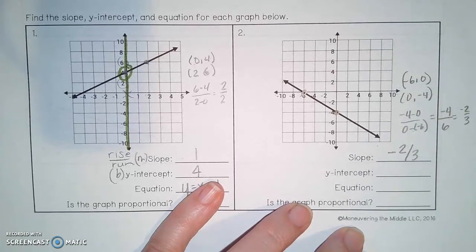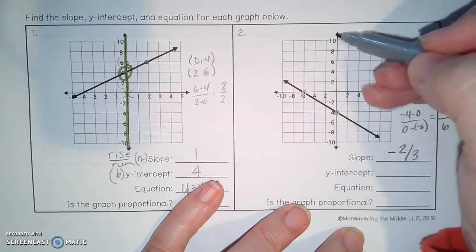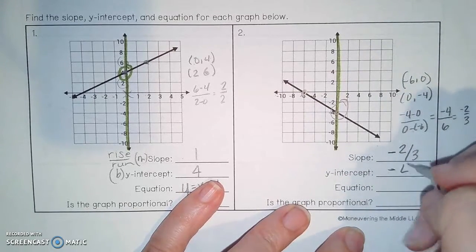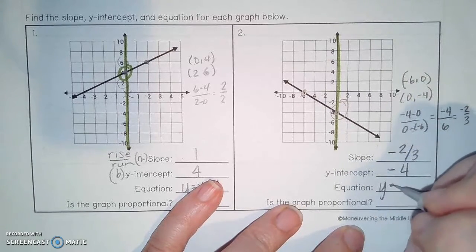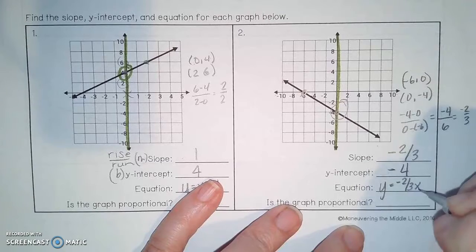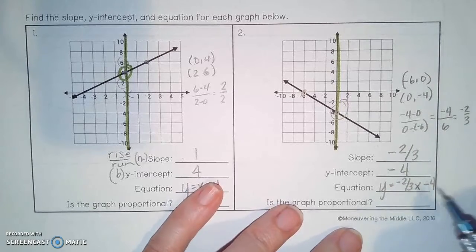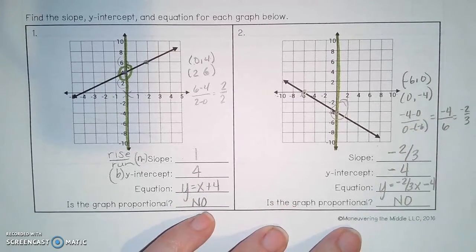All right, so now my y-intercept, again, remembering that this right here is my y-axis. Where does it cross the y-axis? The answer there is that it crosses at -4. So my equation is y equals -2/3 x minus 4, because I have a negative y-intercept. Okay, so is this proportional? My answer here again is no, it is not proportional because it does not cross through the origin. Yes, it's linear, but it does not cross through the origin.